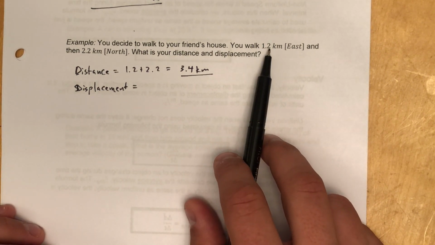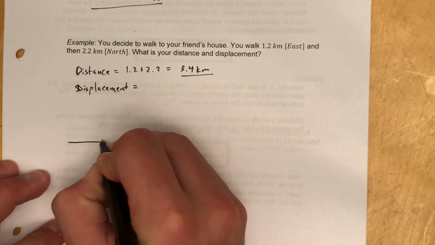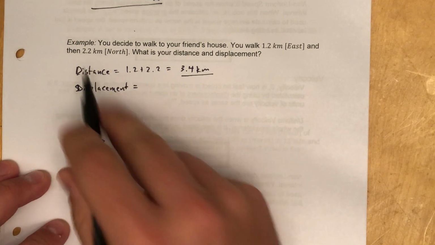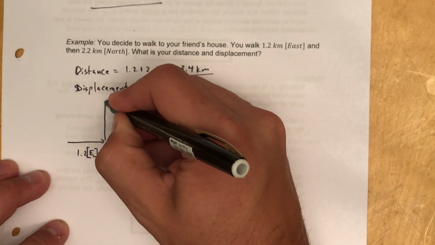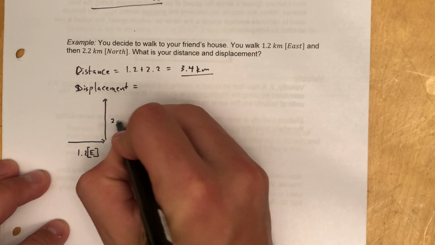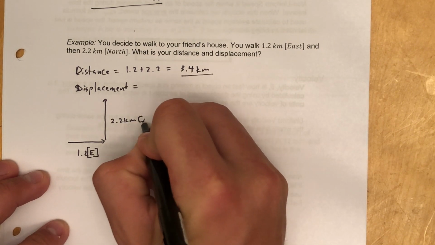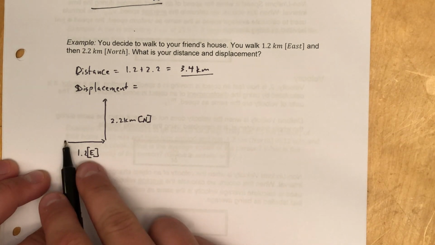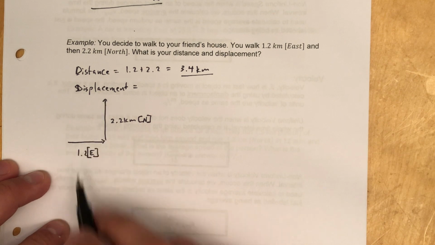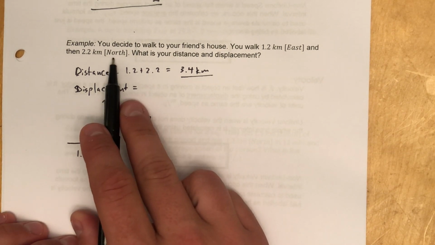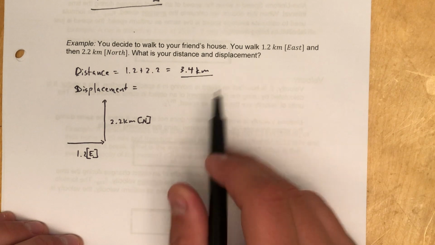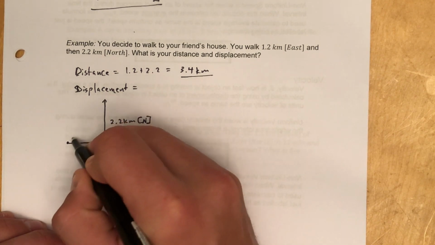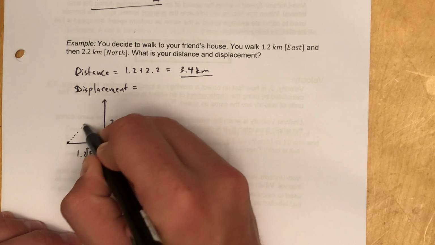1.2 kilometers east. So let's start with that one. 1.2 kilometers east, followed by 2.2 north. And so this one should be a little bit longer. So represented as such. This value is east, it's positive. This value is north, it's going to be positive. So you go this plus this. And again, you could have gone the north value first plus the east value. You would get the same resultant vector. So anyways, what's your initial value? What's the final value? And so it's going to be your tail to the tip over here.